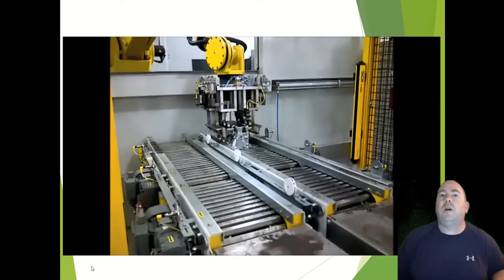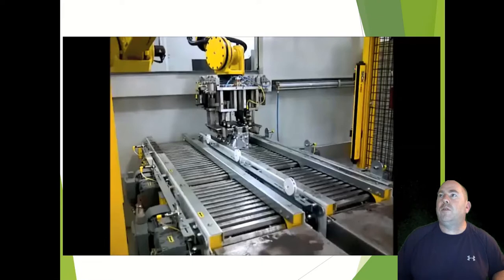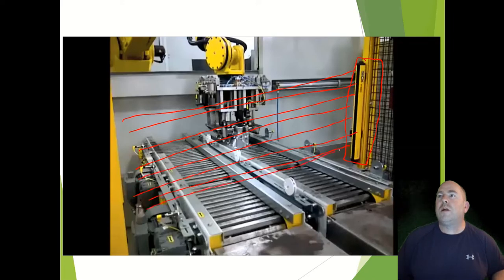So there's a good shot of it there. So this is light curtain. So that would be projecting beams across there. And there's another set here. You'll see another set out here that basically gives another field.